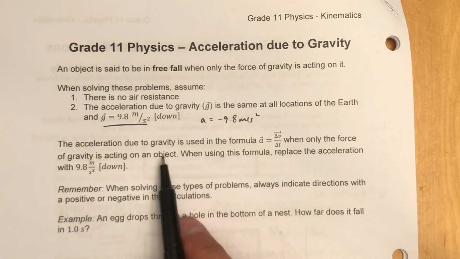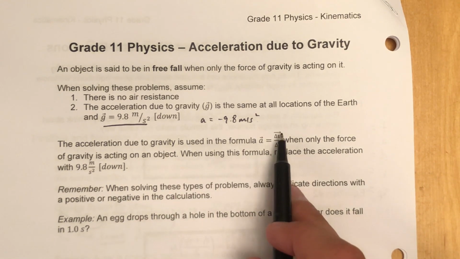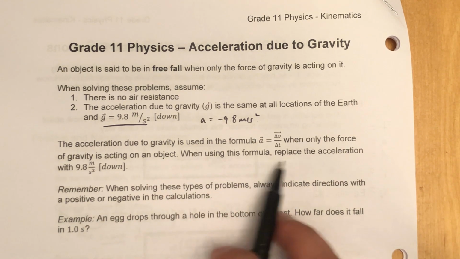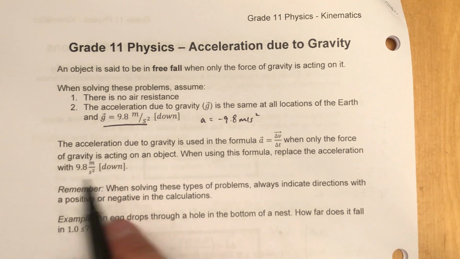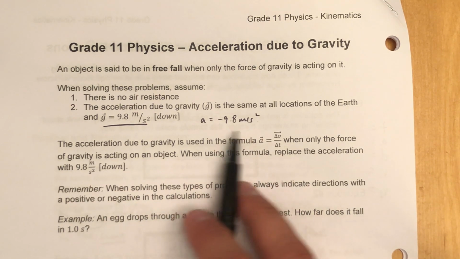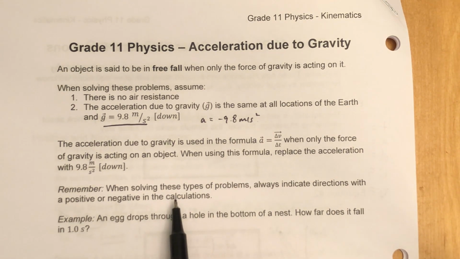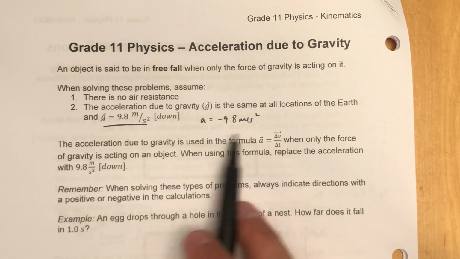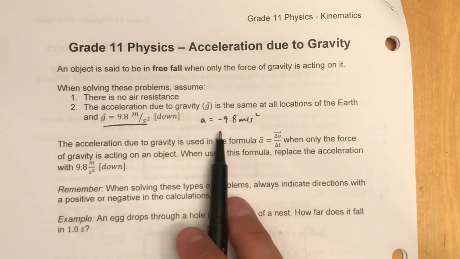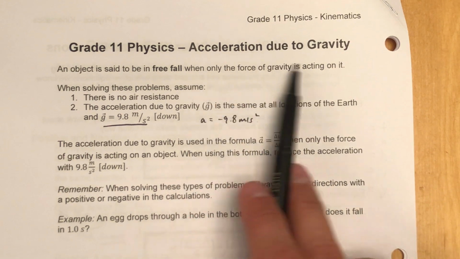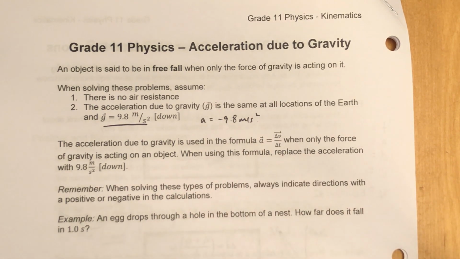The acceleration due to gravity is used in the formula, change in velocity over time, when only the force of gravity is acting on an object. When using this formula, replace acceleration with this value right over here, without using the word down then. When solving these types of problems, always indicate directions with a positive or negative in the calculations, and that's why I'm already preemptively saying this. If it's down, then make sure that you are adding that negative value right over there to denote that within the question, specifically even with these questions right over here dealing with acceleration due to gravity.